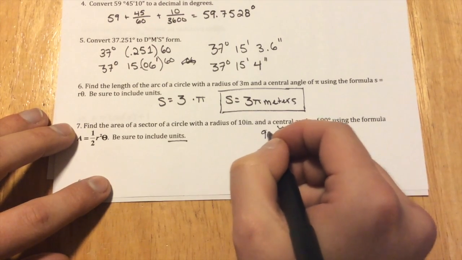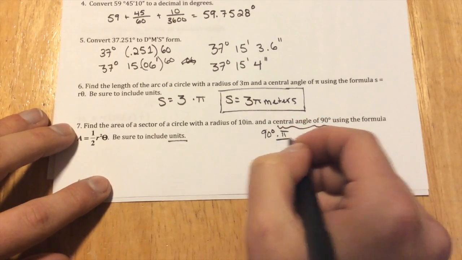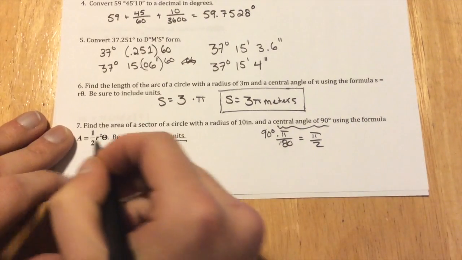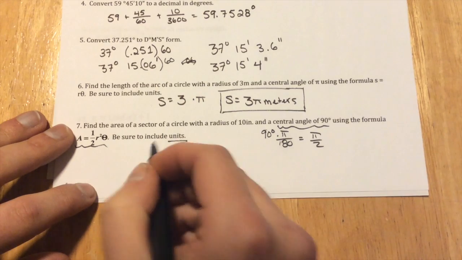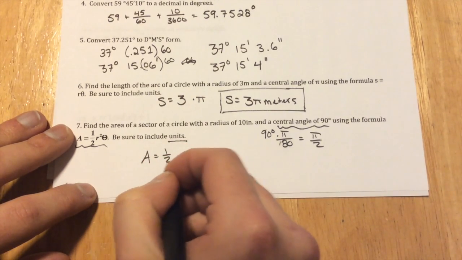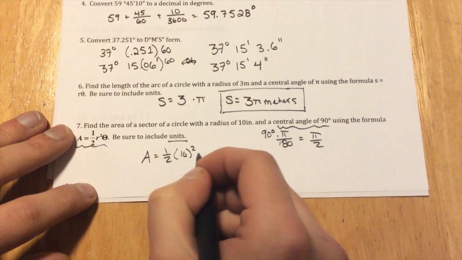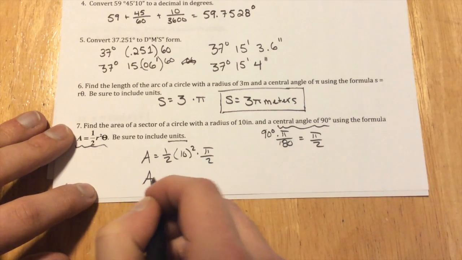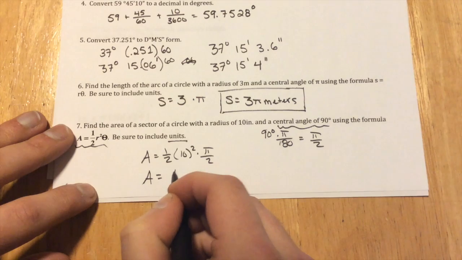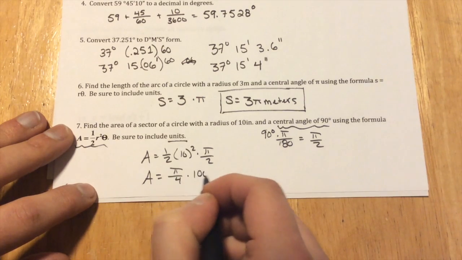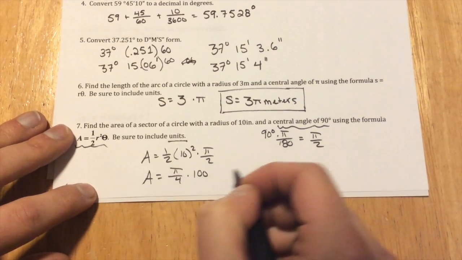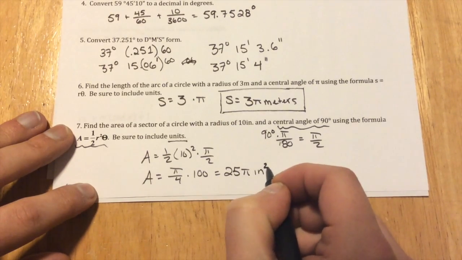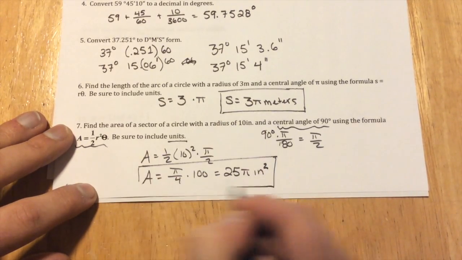So I need to multiply 90 degrees times pi over 180, which is pi over 2, in order to use this formula. So now I have A equals 1/2 r squared times pi over 2. So I get pi over 4 times 100, which is 25 pi inches squared. That would be my answer with the units.